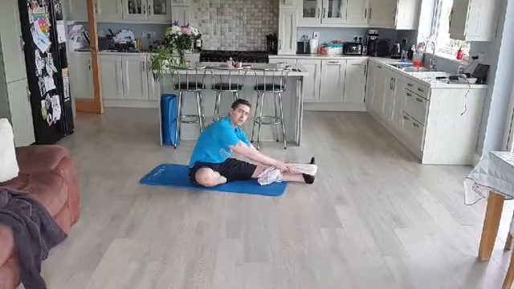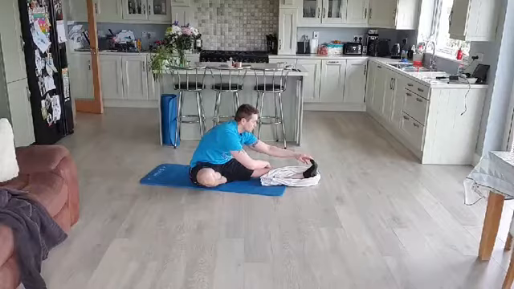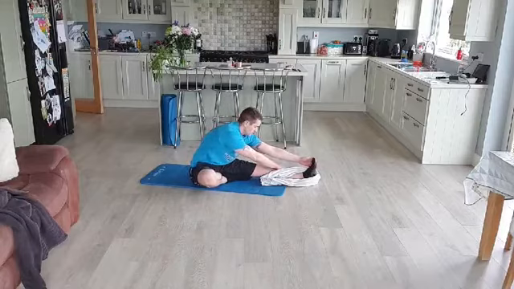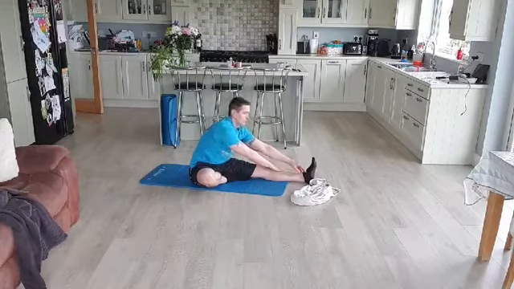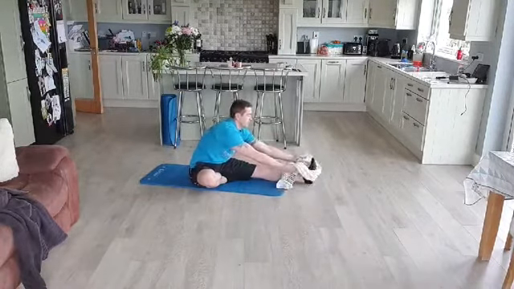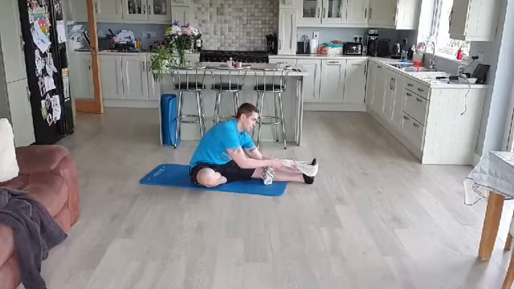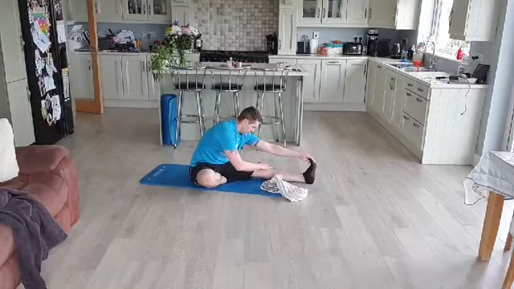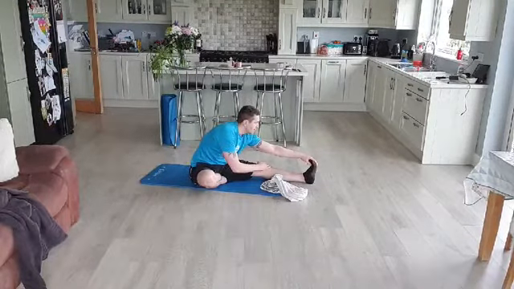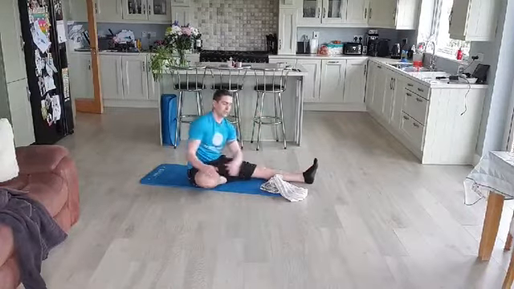If you don't need the towel, you can grab the toes, go further into the stretch. Breathe in, raise up slightly, breathe out, go a little bit further. If you're going further with the towel, it involves breathe in, raise up slightly, grab the towel a little bit lower, pull yourself in. Breathe in, pull yourself in. And then we'll bring that up.